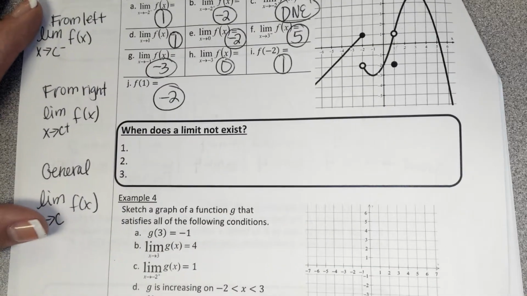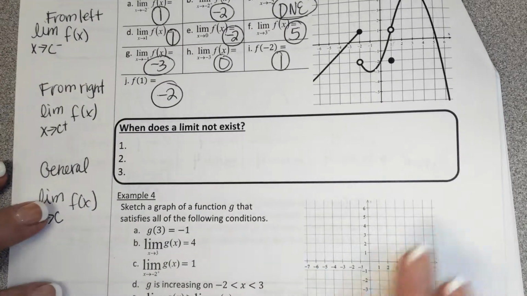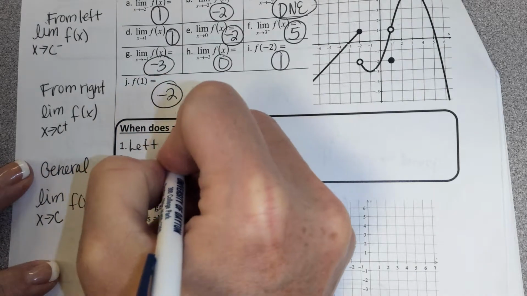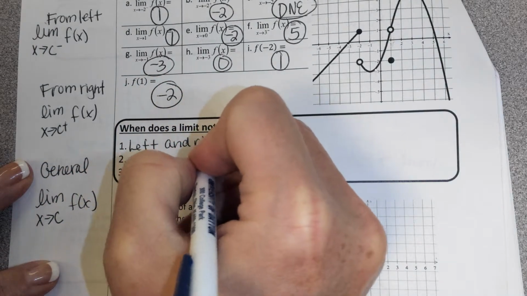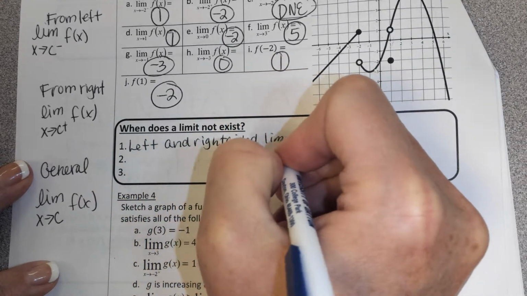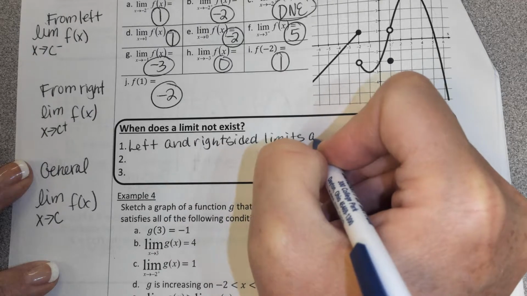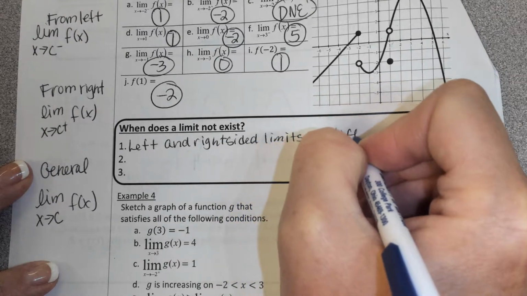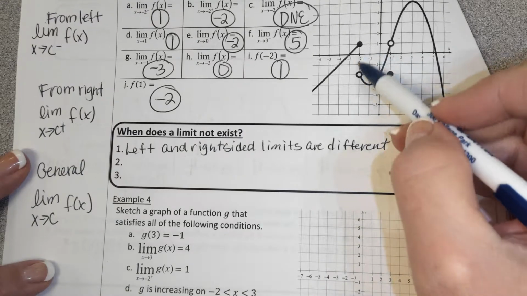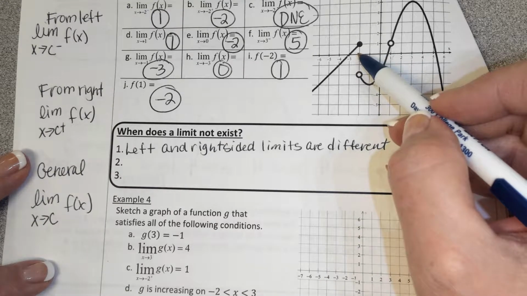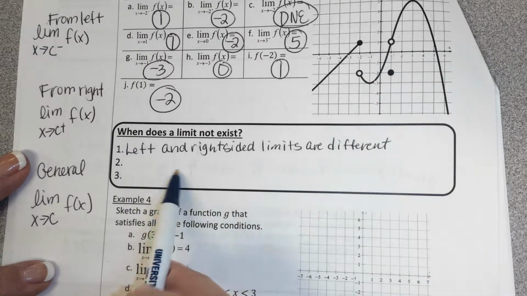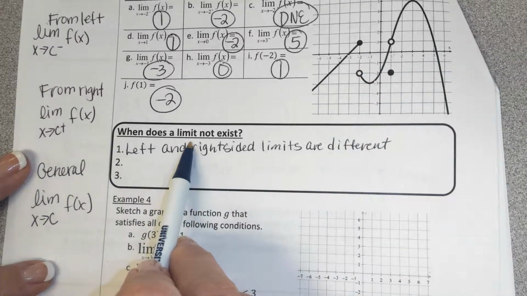All right, the 3 cases when a limit does not exist. The first case is going to be when the left and right sided limits are different. That's what we had up here, right in this place. You can also think of that as a gap. Whenever we have that big jump or that big gap right there, that is not going to have a limit.